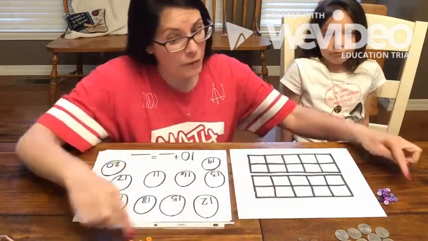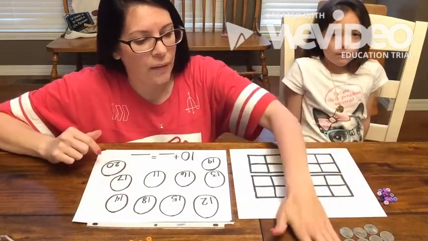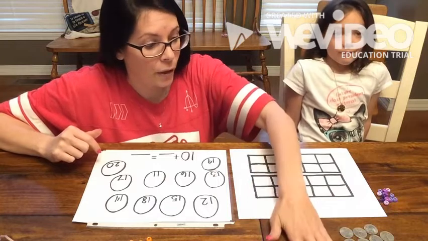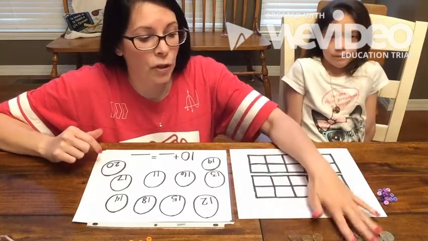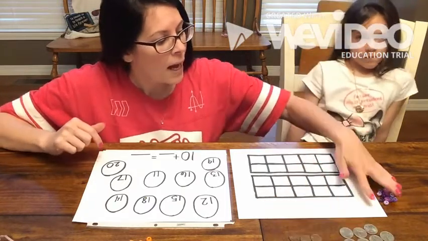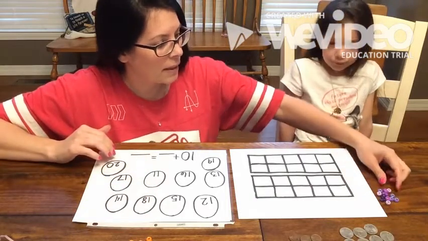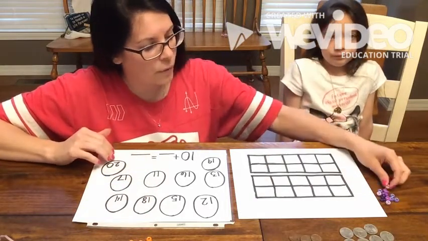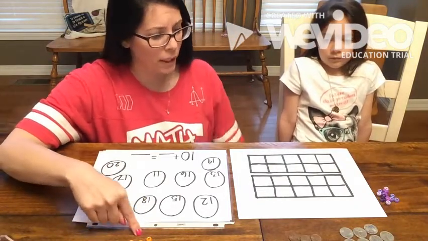I have a bunch of different manipulatives. I've got 10 quarters here and I've got 10 pennies here. You could use a different manipulative if you wanted to, but just make sure you had 10 of each, and I need them to be two different. And then we've got markers here. So we're using beads as our playing pieces for the game. So Delaney is going to be purple and I'm going to be orange.